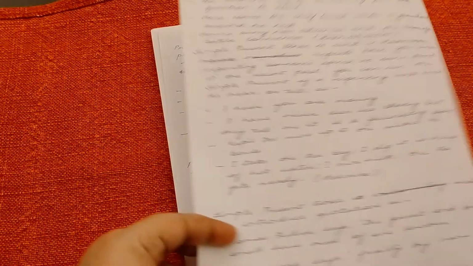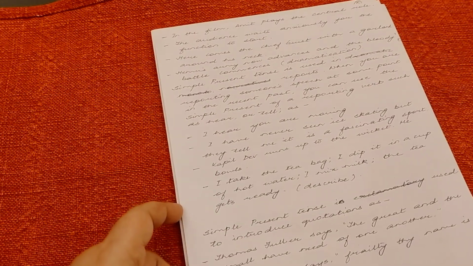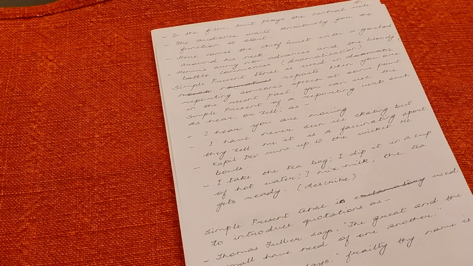Example: in the film, Amit plays the central role. The audience waits anxiously for the function to start. Here comes the chief guest with a garland around his neck. Hemu's army now advances and the bloody battle commences.